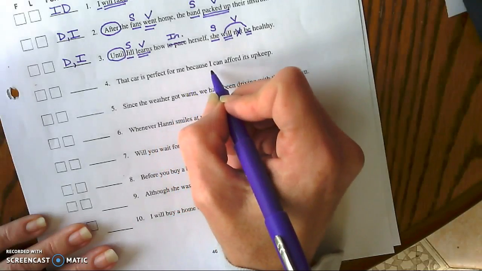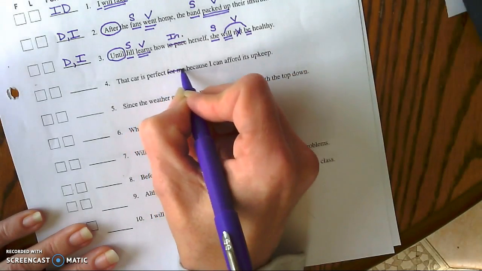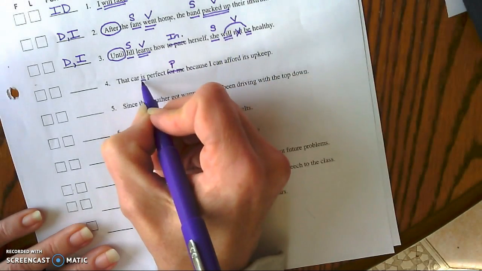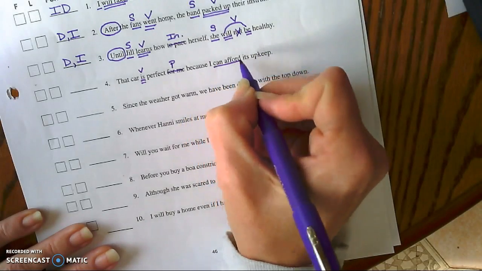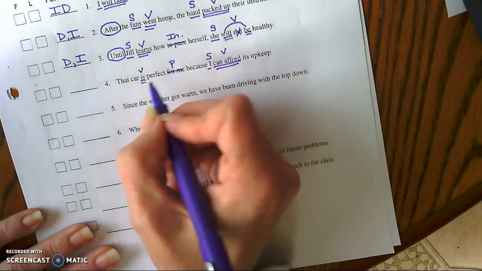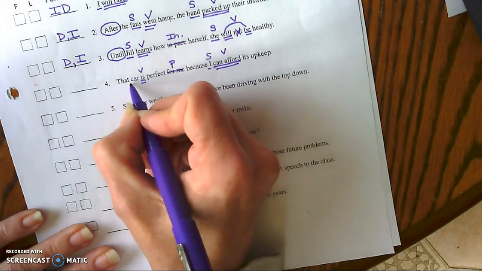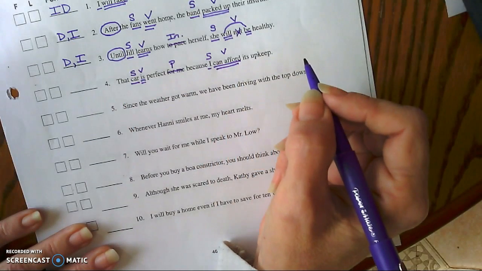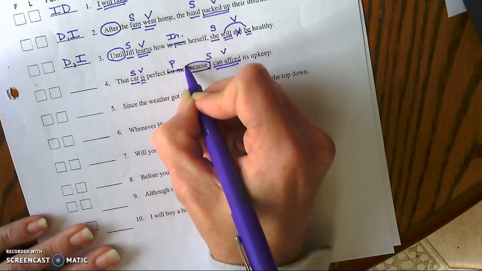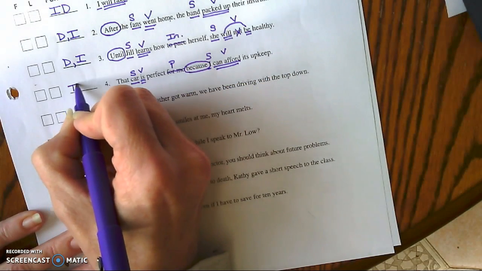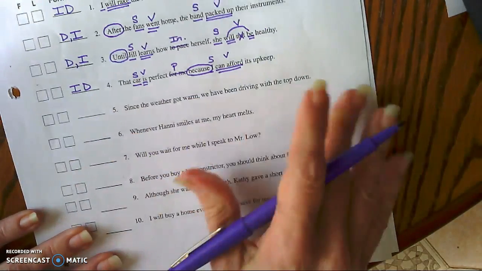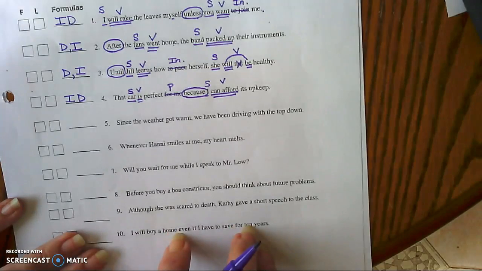One more. "That car is perfect for me because I can afford its upkeep." "For me" is a prepositional phrase, so I'm going to get rid of that. I'm looking for my verbs now. "Is" is a verb. "Can afford" is a verb phrase. Who can afford? I can. There's my subject. What is? The car is, so that's my subject there. And the subordinating conjunction is "because." So I have an independent clause first, and then a dependent clause, no comma between them. Okay? And that's how you do the rest of the sheet.